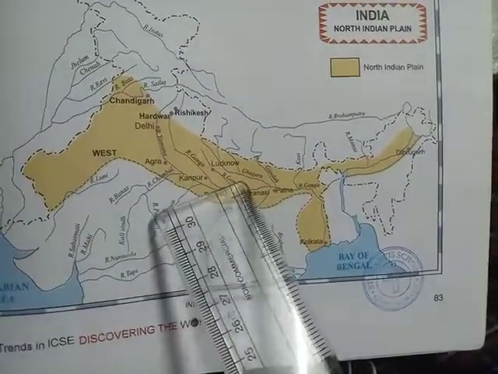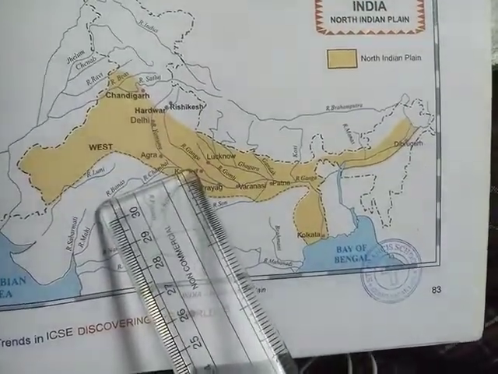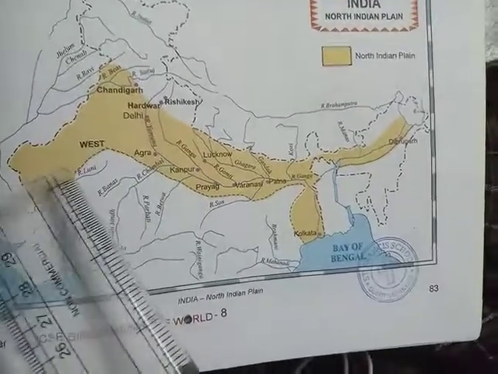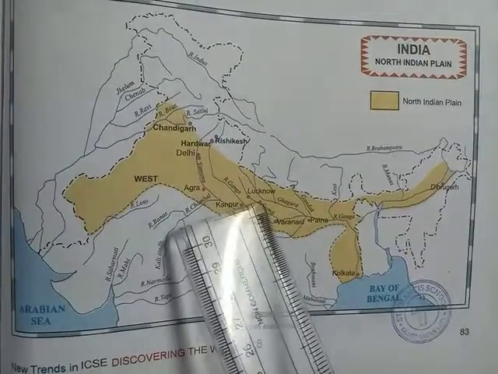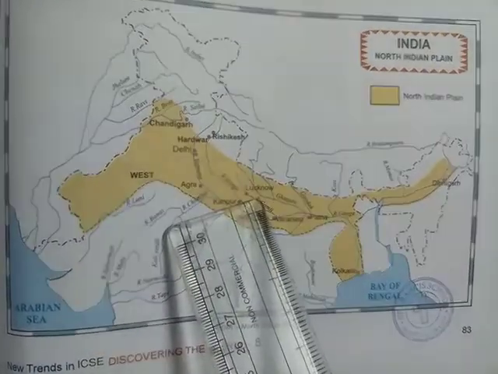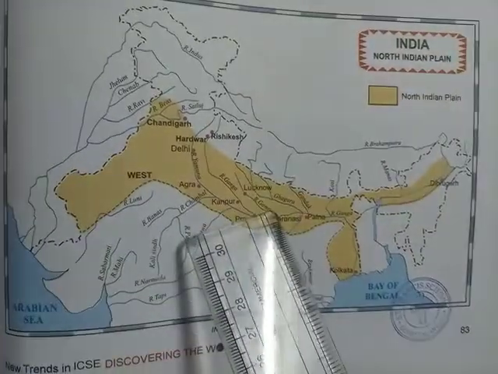It is rich with what? With fertile soil, right? With a rich soil cover combined with adequate water supply, this area receives proper water supply throughout the year. And children, the next good thing is that the climate of this area is also very suitable for agriculture, right?